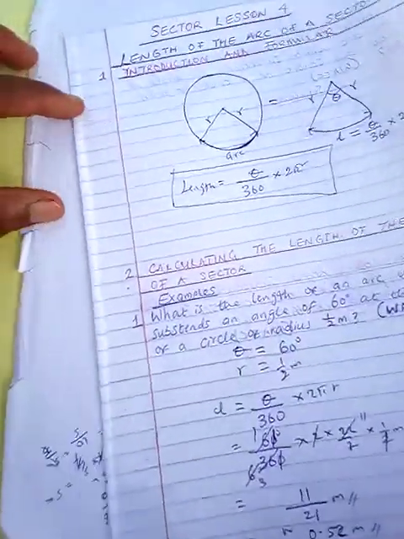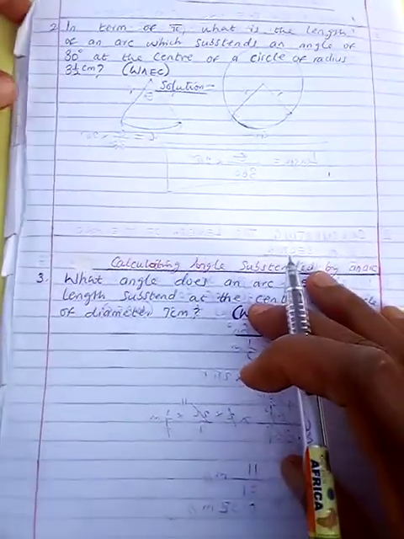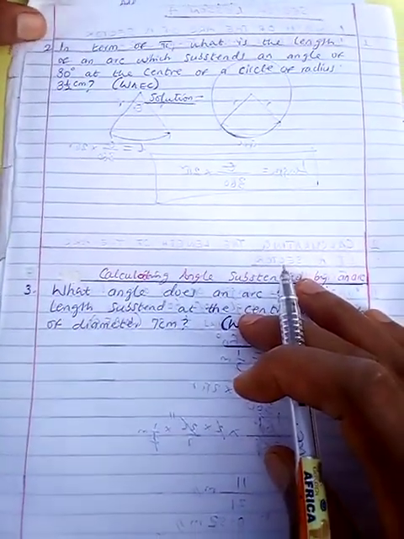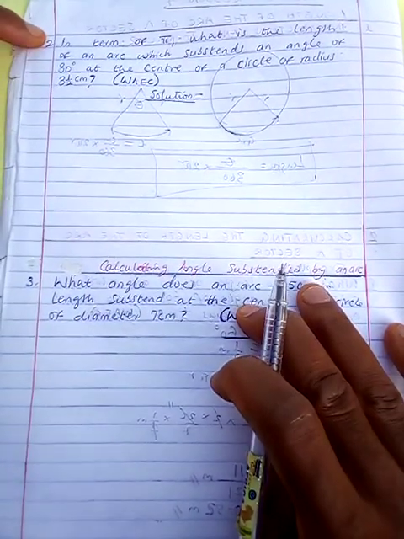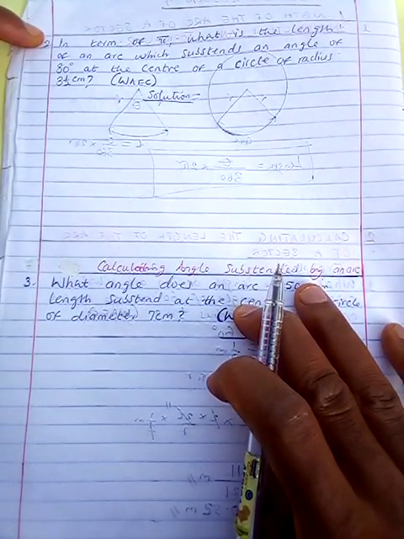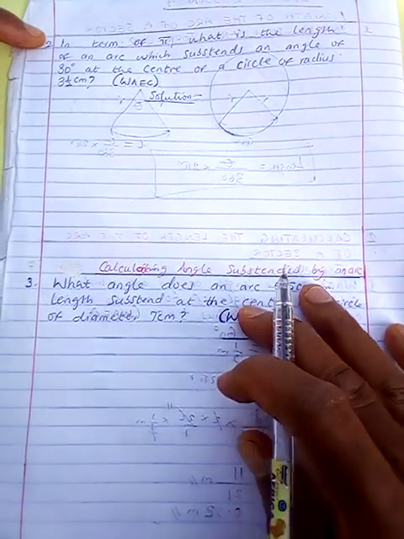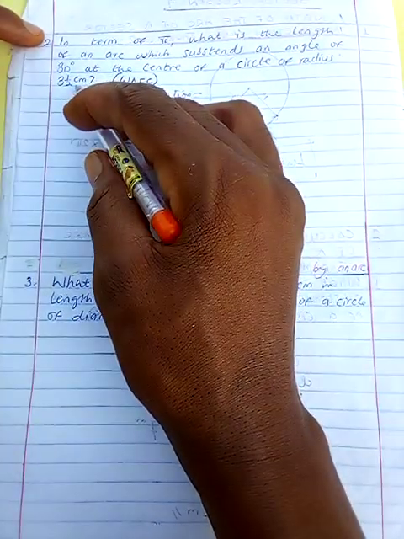Then we go to the next question, which says: in terms of pi, what is the length of an arc which subtends an angle of 30 degrees at the center of a circle of radius 3.5 centimeter?